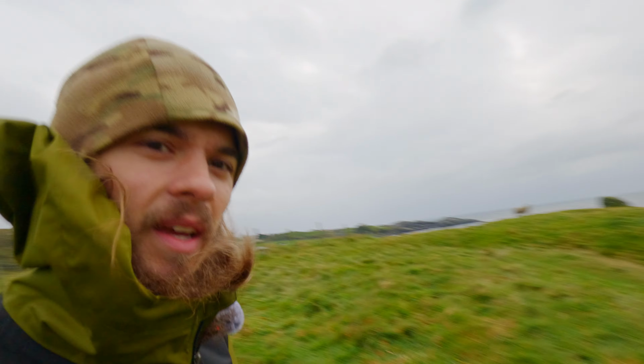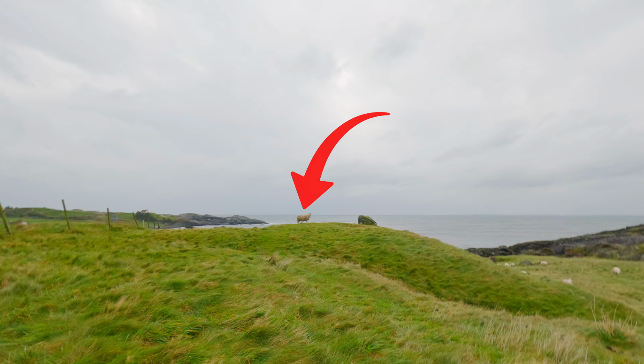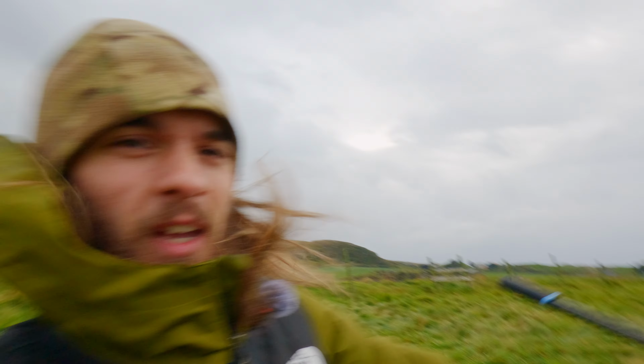Okay, so as you can see, I got to the sheep. There is one, and I won't get any closer because maybe she won't move and I can set up my camera here and make a shot of a sheep on the top of the mountain and the sea in the background. It would be very nice.